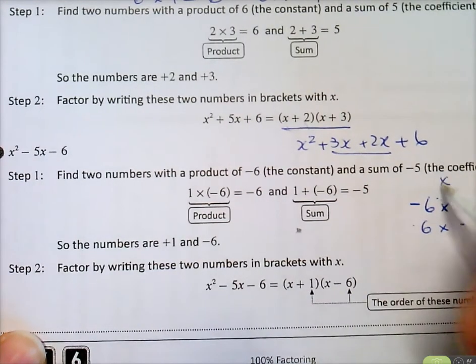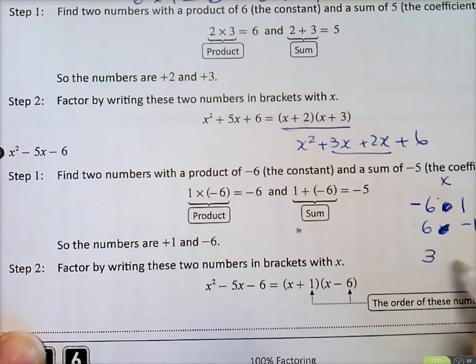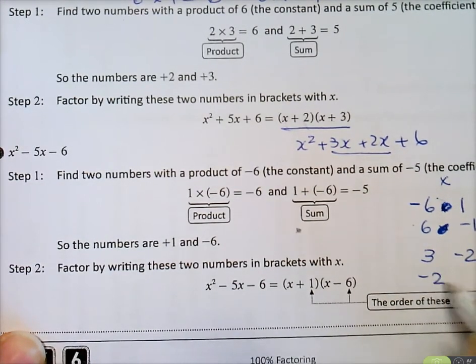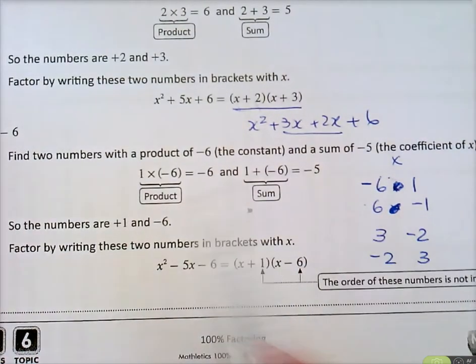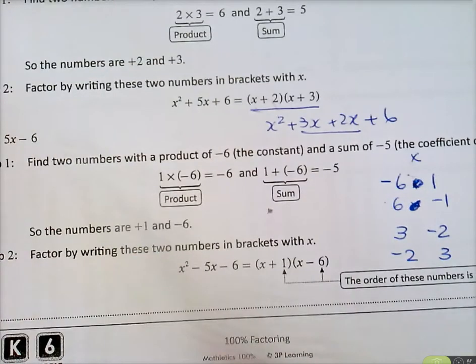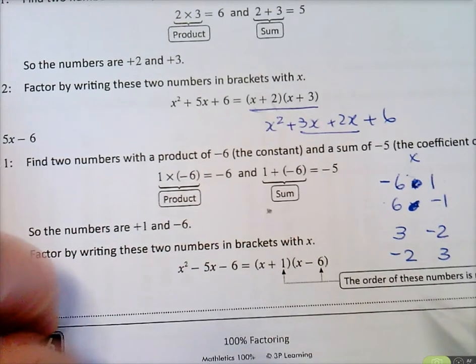Actually, I'm not even going to put the times there. I'm just going to put them. I could have 3 times -2 or -2 times 3. Do you get that? The way I can get -6 as a product is -6 times 1, 6 times -1, 3 times -2, or -2 times 3.